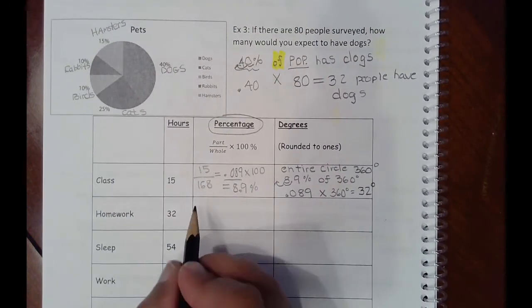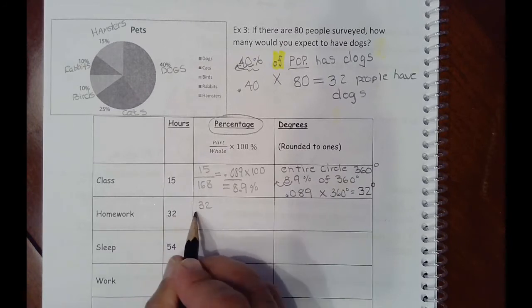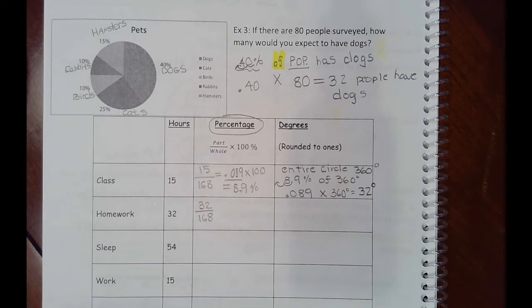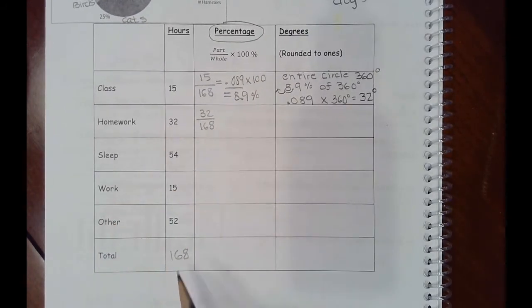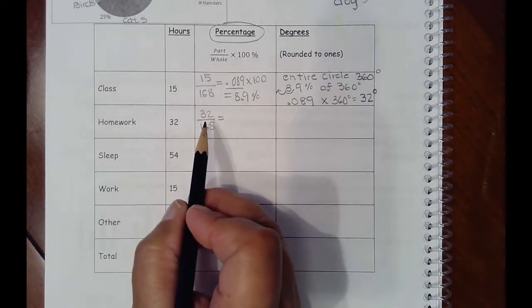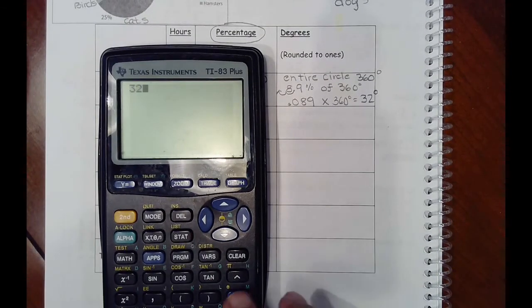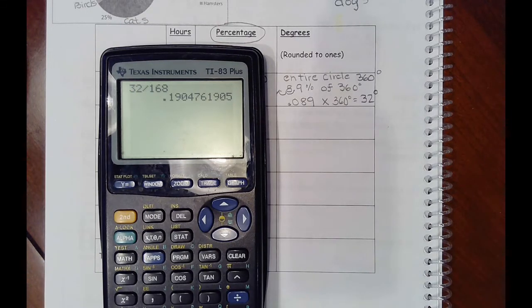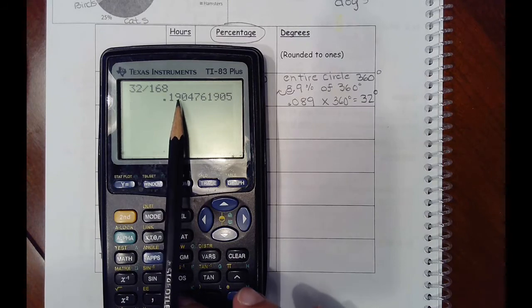Okay, then we come to the next one, and I'll be mimicking those same steps that I did here. We're going to compare the part to the whole. The entire number of hours that they investigated was 168, and 32 out of that 168 is spent on homework. We're going to convert it to a decimal by going into our calculator and going 32 divided by 168. It comes out with this run-on decimal. Again, because there are so many digits after the decimal, you're allowed to round it to the 3rd decimal place, so 0.190.